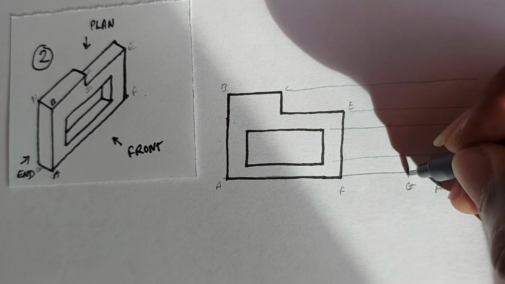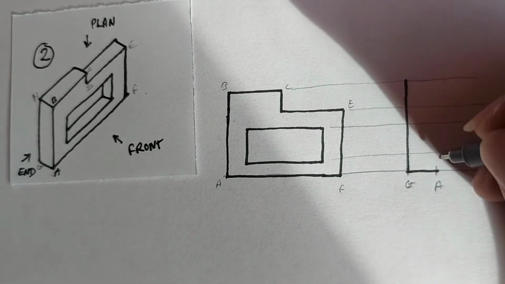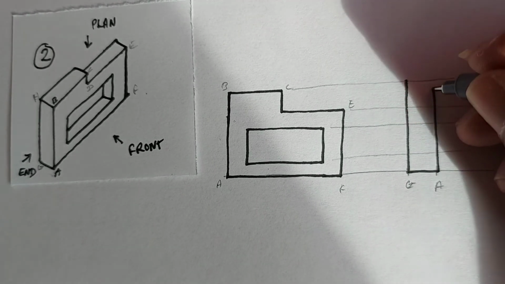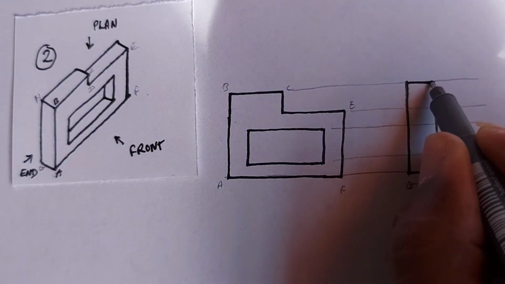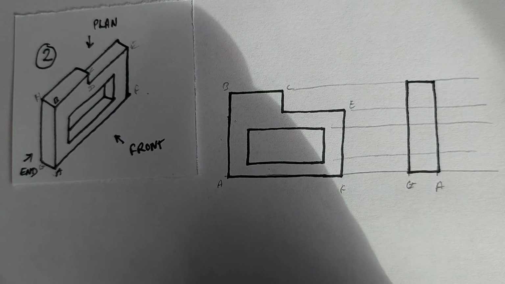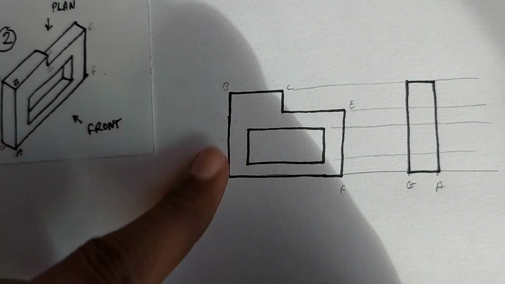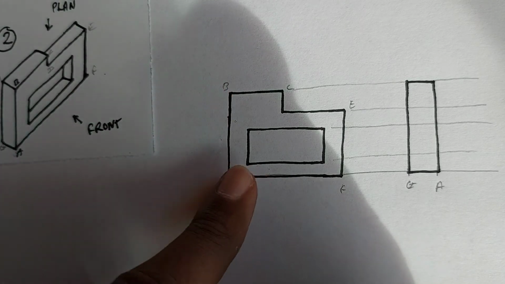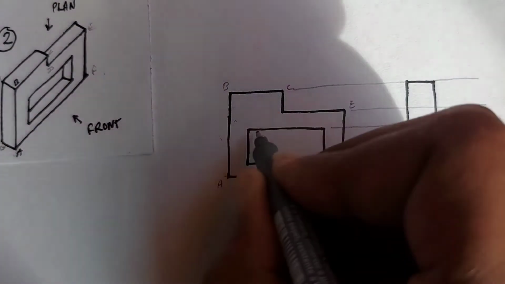So now G comes straight up to H and B, and A comes straight up to B. So if you look here, B is over here, it comes across. There's a bit of hidden detail. Since I'm looking at this drawing from this side, I'm going to see this solid line here first, and the other points behind it will be hidden. So this little piece here will not be seen from this side.